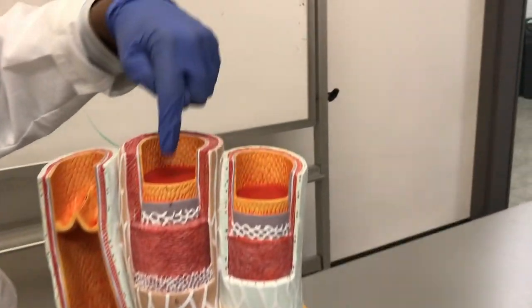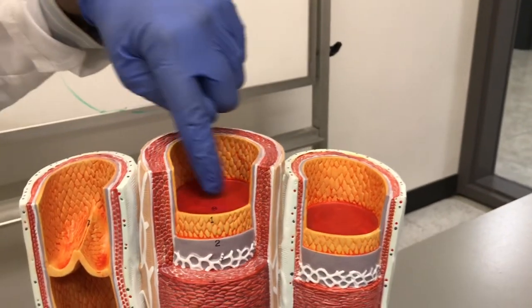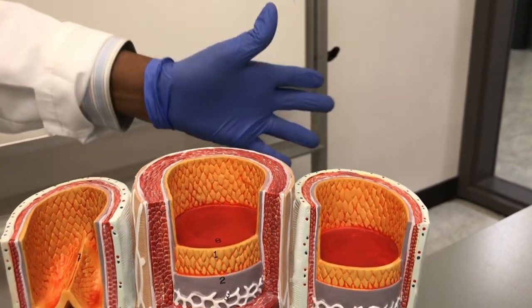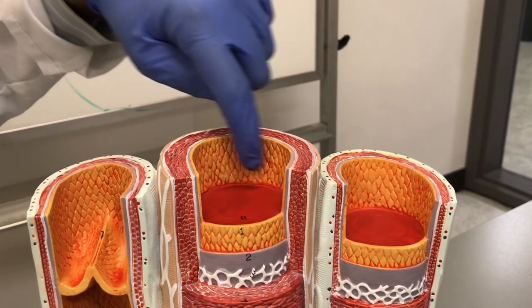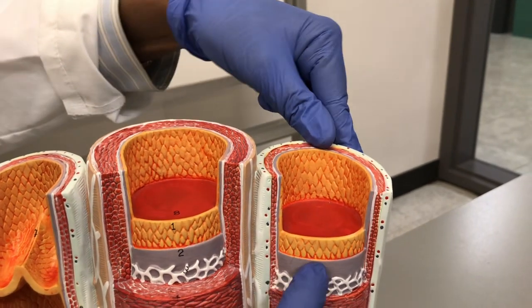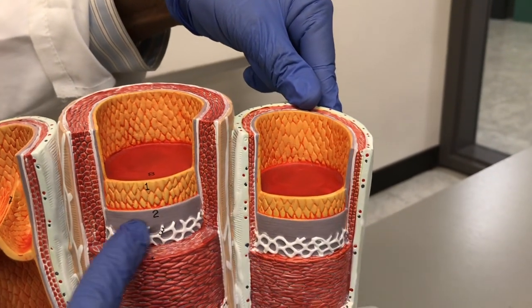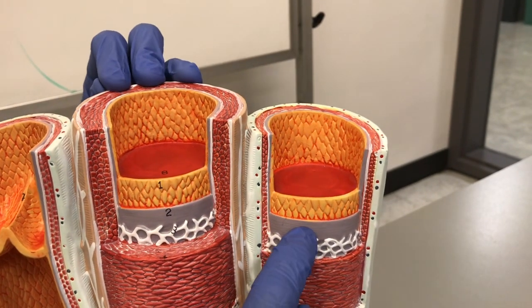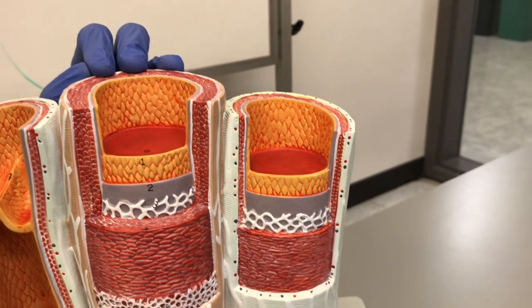The inside lining for all of them will be endothelium. Endo means inside, thelium means layer. It just means inside layer. And the thelium is simple squamous epithelium. And then that endothelium sits on something called the basement membrane. You see the basement membrane here. Why? Because every epithelial has to sit on the basement membrane before something else.